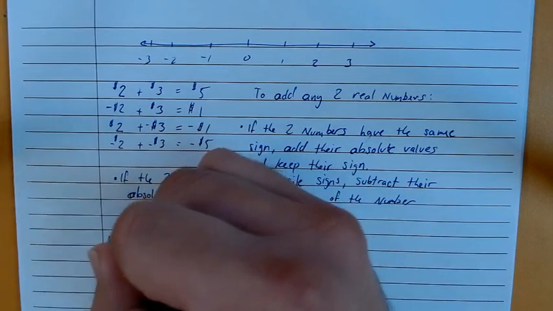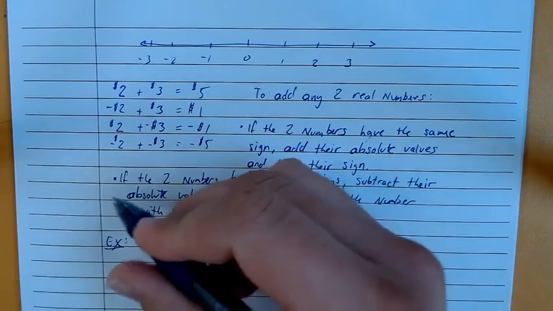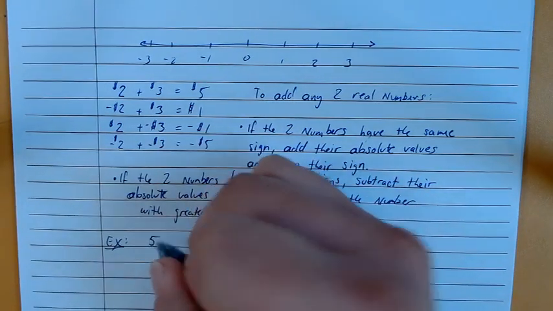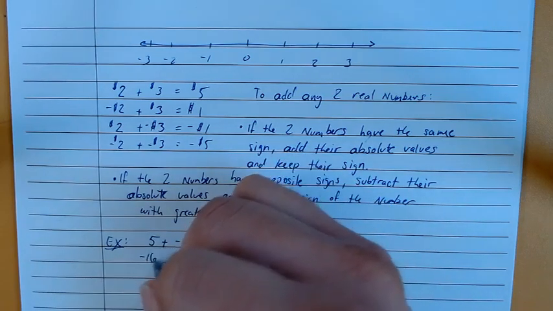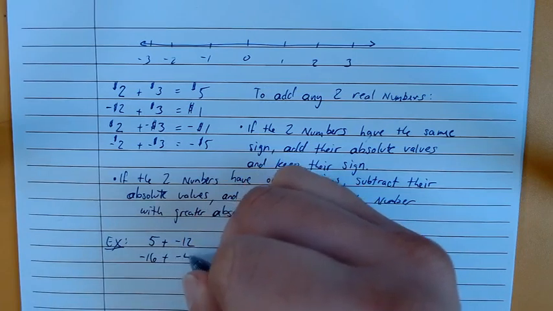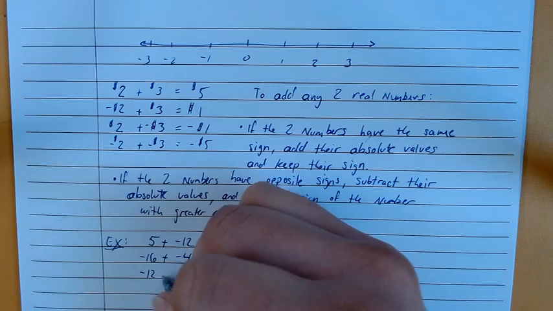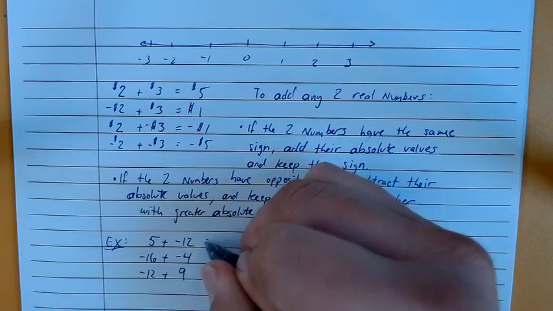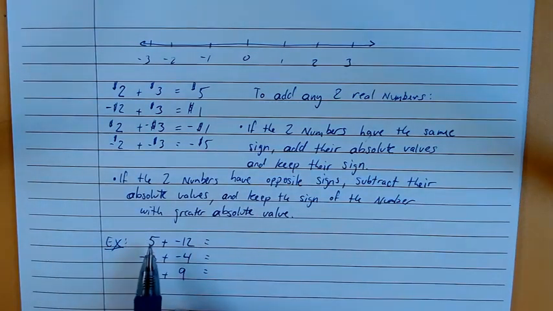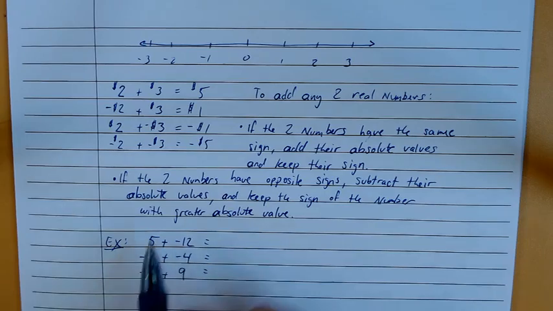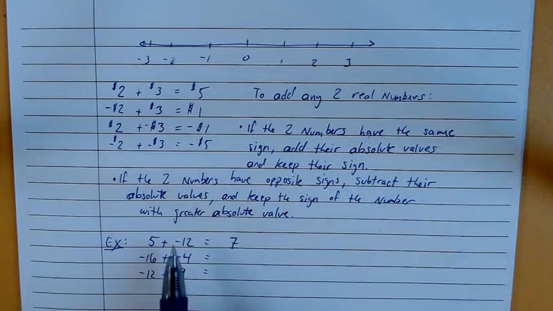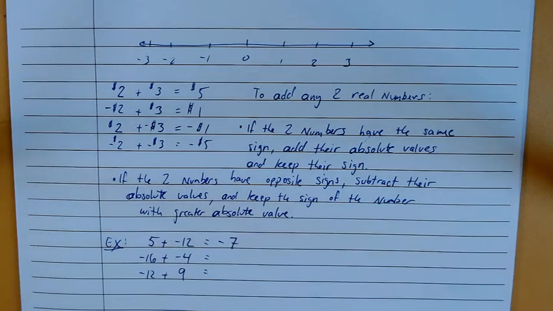Okay. Let's see some examples of this. Let's say I'm going to add 5 plus negative 12. Let's say I'm going to add negative 16 plus negative 4. And let's say I'm going to add negative 12 plus 9. Okay, so now the first has opposite signs. We're going to subtract. 12 minus 5 is 7. But now keep the sign of the number with greater absolute value. Here, negative 12 has a greater absolute value than 5 does. It's bigger in size. And since that's a negative, my answer is going to stay negative.